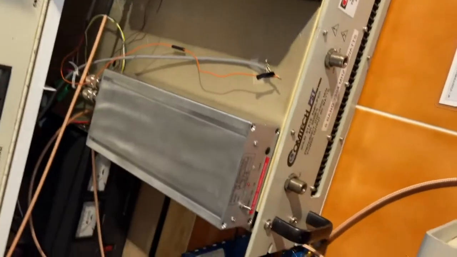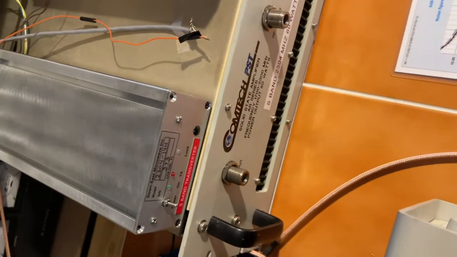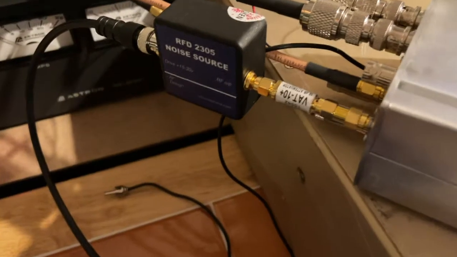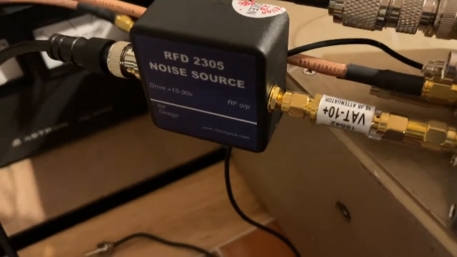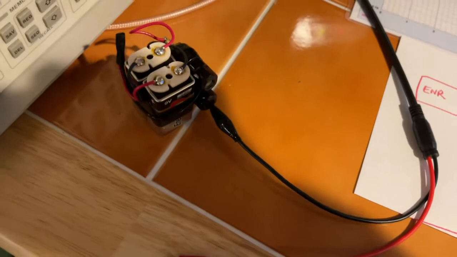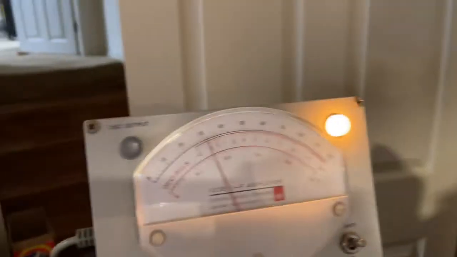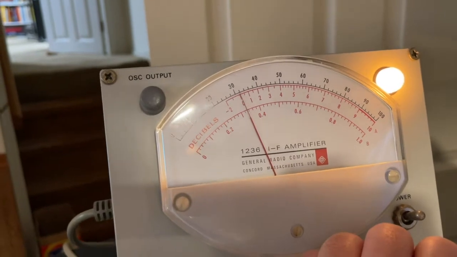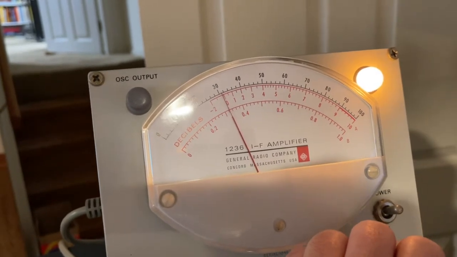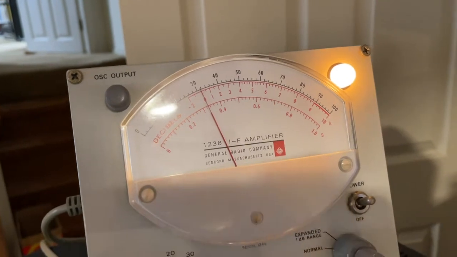I'm going to practice measuring the noise figure of this transverter. So I have the excess noise source attached to the DEMI transverter, and right now it's turned off. There's no 18 volts supplied to the DC input on the noise source, and the transverter, of course, is feeding the 144 transverter to provide a 28 megahertz output, which I'm measuring on the noise meter, and I've just calibrated this for 0 dB reference. Okay, so this is my reference noise level.